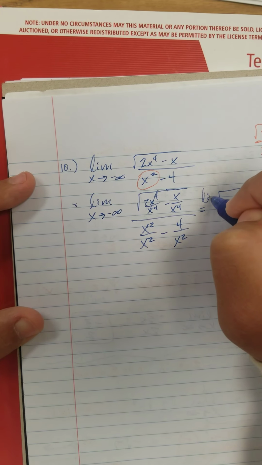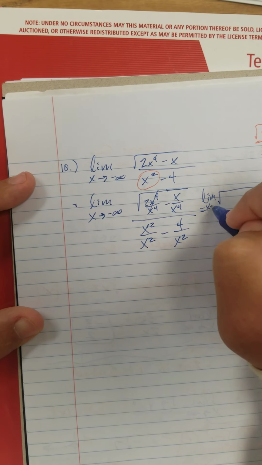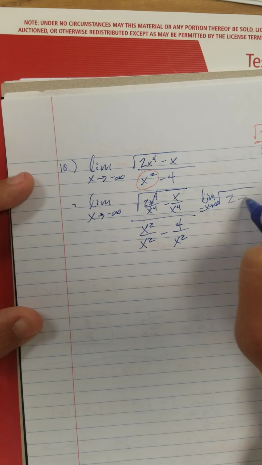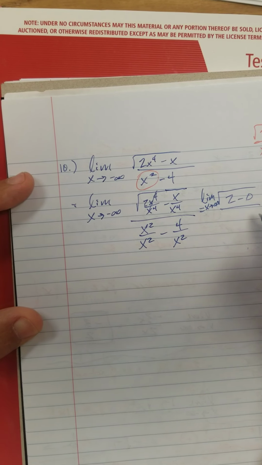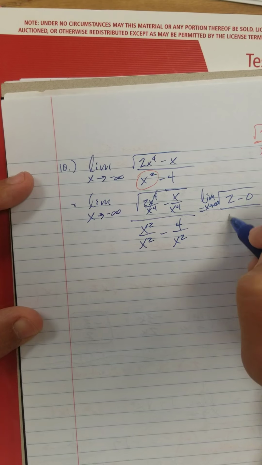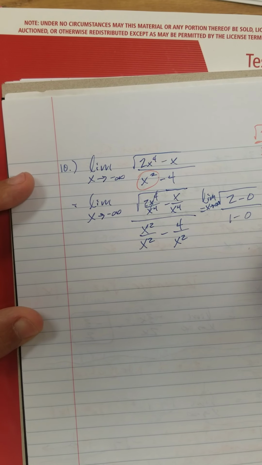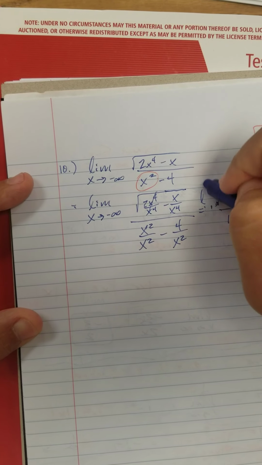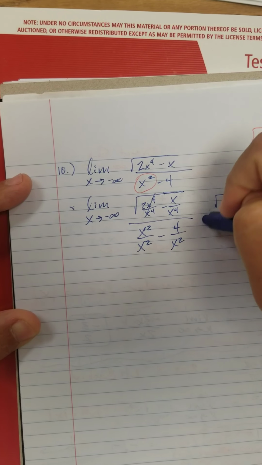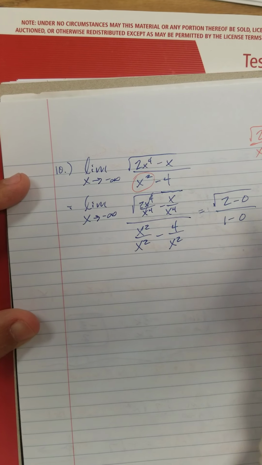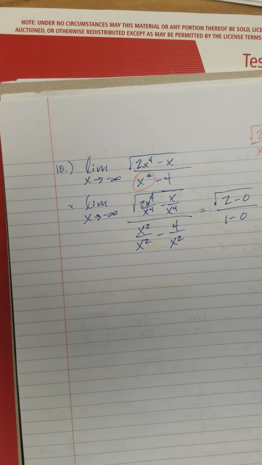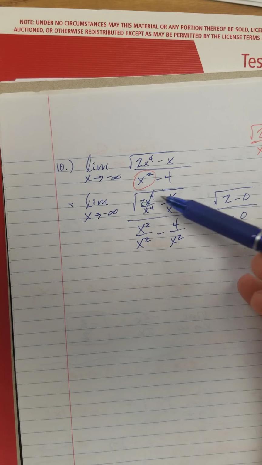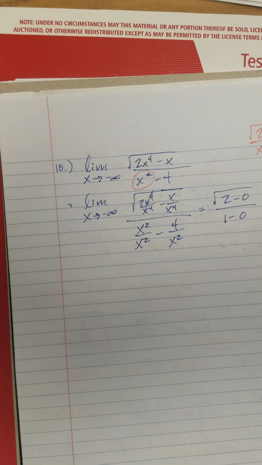Oh, we're still working with the limit, sorry. So square root of 2 minus 0 over 1 minus 0. Oh no, we're not working with the limit there because we got rid of the variable. Okay, so same thing. I just wanted to show you that method that we talked about in class as well.